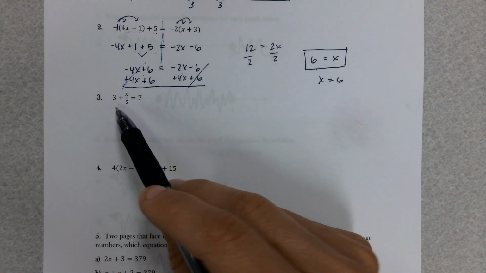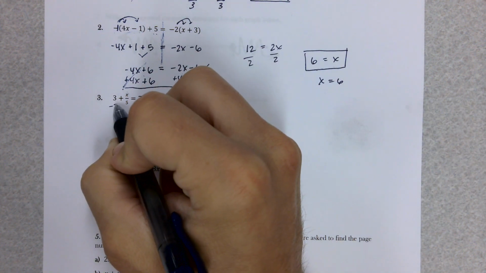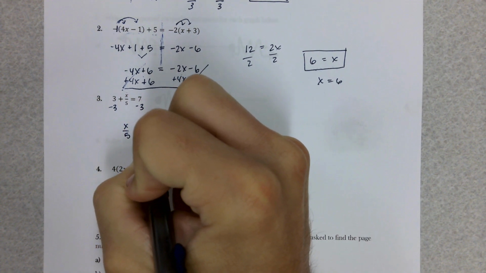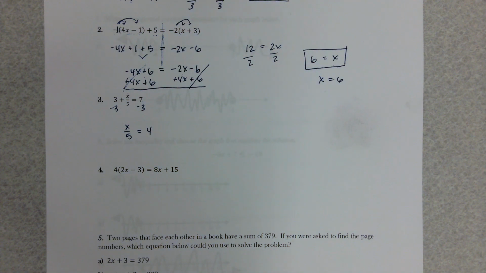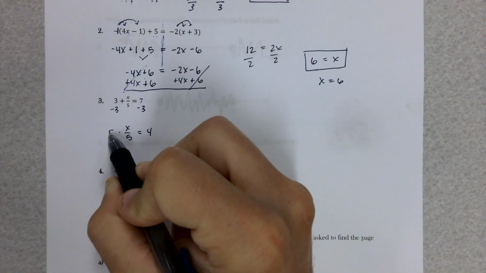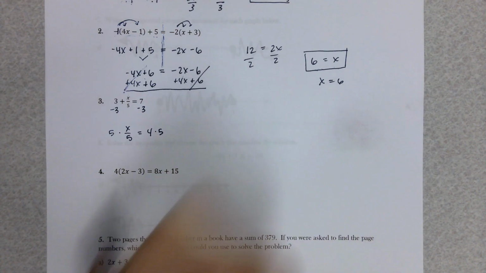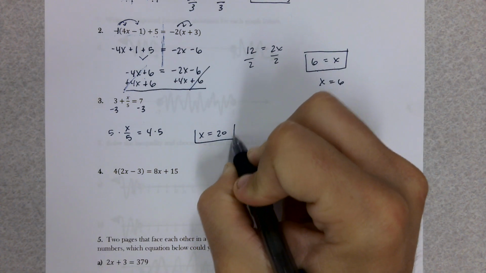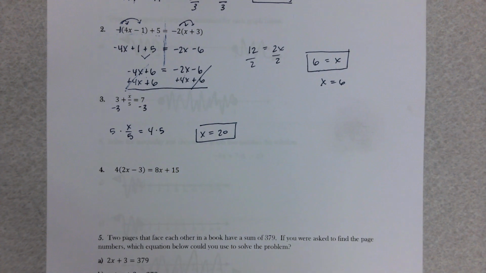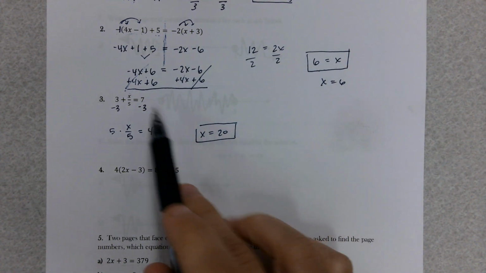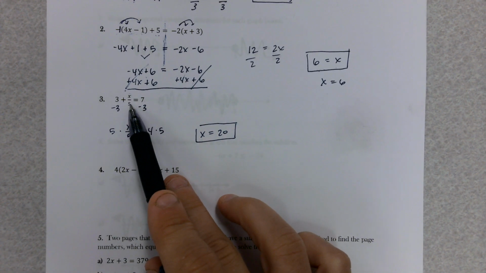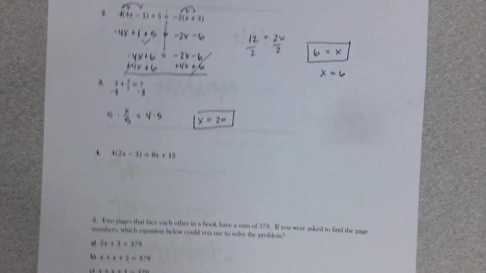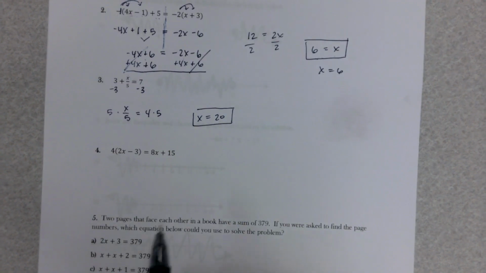So to make your life easier, let's just subtract the 3 first. And now, when you go and you multiply by 5, you only have one other thing to multiply by. You multiply that 4 by 5 to get 20. And then again, remember, you can always check your answer. That seems very large, but that's because you're going to take that number and you're going to divide by 5 first. And then you'll add 3 to it, and you'll get your answer of 7. So that definitely works out for you.